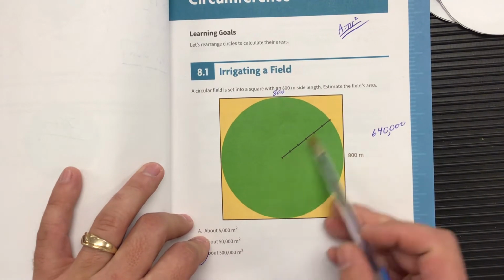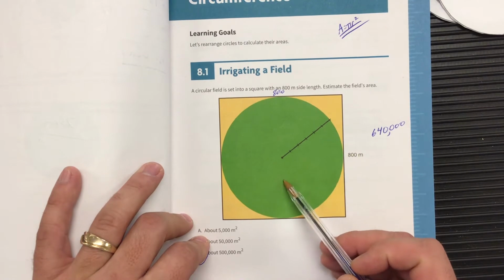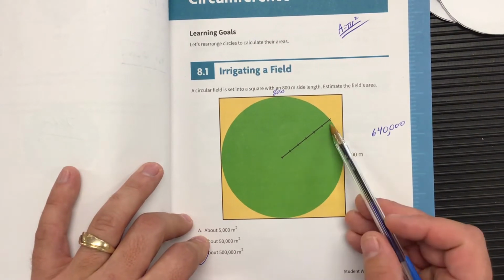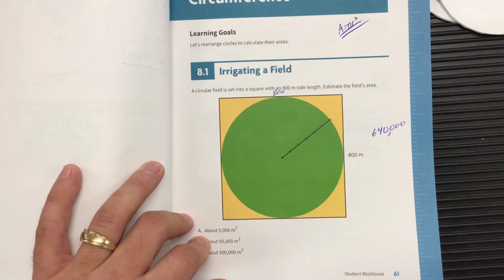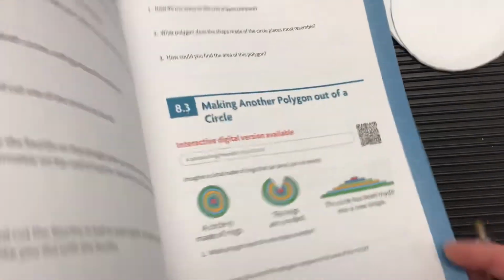Could I have taken 800? Actually, it's not 800. What's the radius of this circle? 400. Could I have taken 400 times pi? Yeah, but it's not asking me for an exact answer. It said estimate.